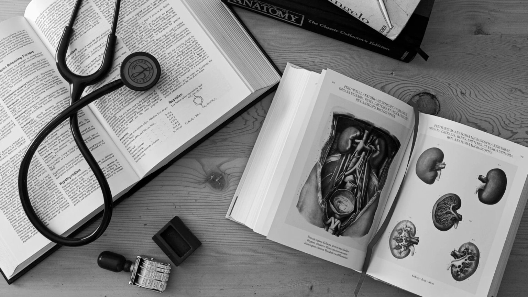So let's revisit that filtration barrier briefly. Endothelial cells, GBM, podocytes. Injury location dictates the syndrome. Precisely. And this leads us nicely into the two major clinical syndromes you need to know, nephrotic syndrome and nephritic syndrome. Understanding the difference is absolutely key. Let's start with nephrotic syndrome. What's the primary damage site?